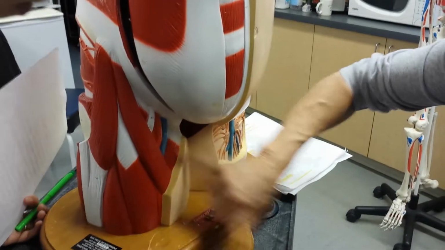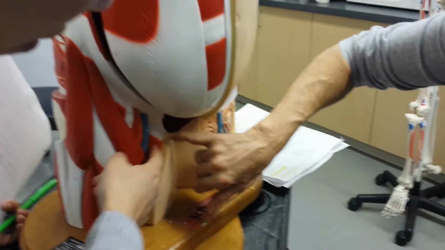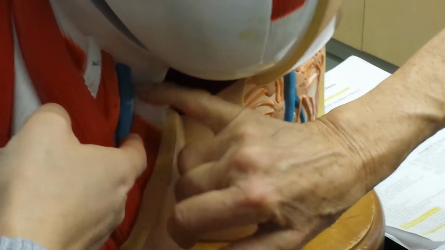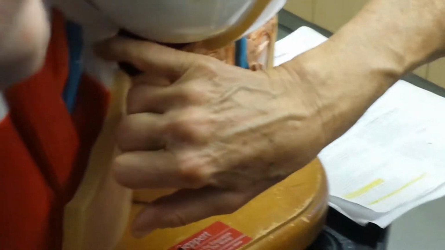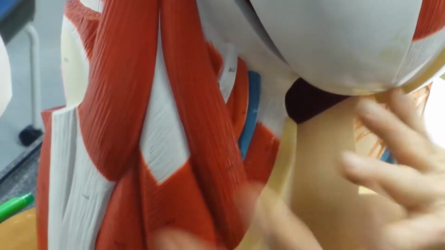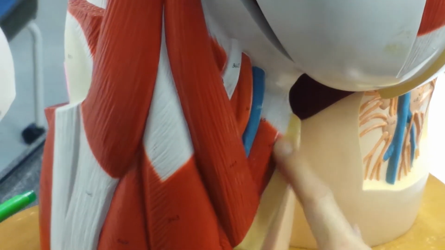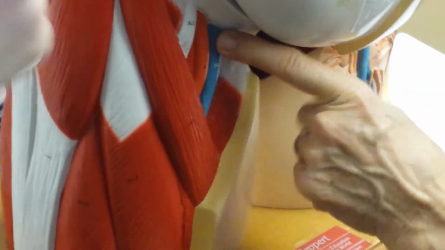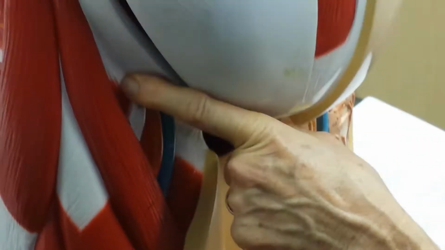How about up here? Pectineus. Adductor longus. Pectineus would be first, and then adductor brevis. Iliopsoas. Wait a minute. No, pectineus, I'm sorry. Okay, adductor longus. Okay, pectineus. And then a little bit of iliopsoas. So is that the femoral triangle? Yeah, that's the femoral triangle. So this would be the inguinal ligament.